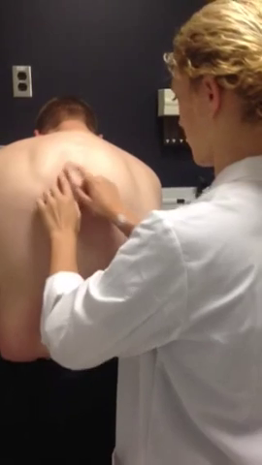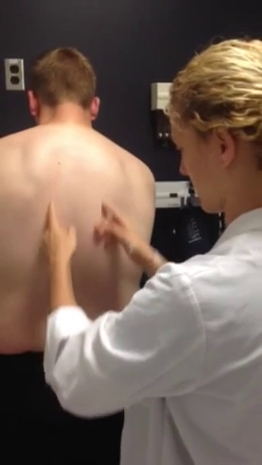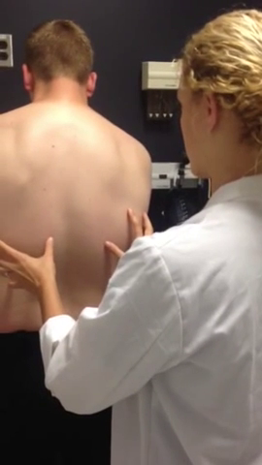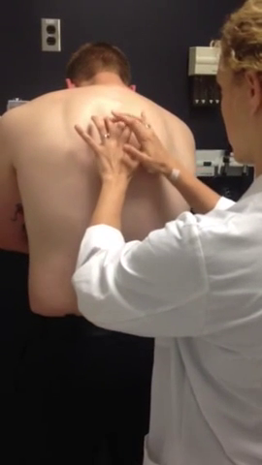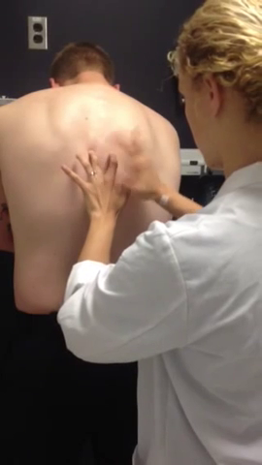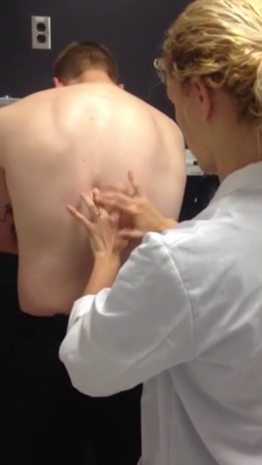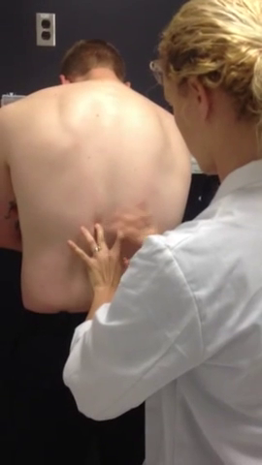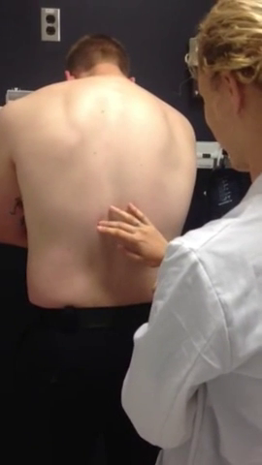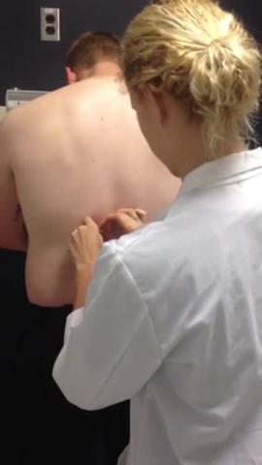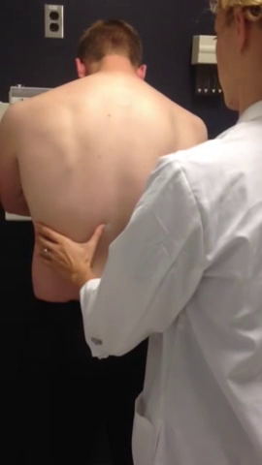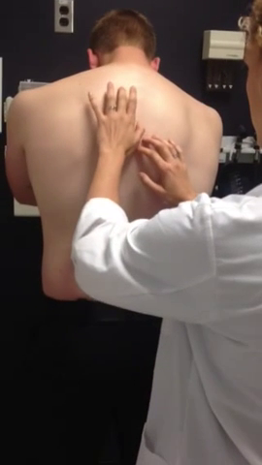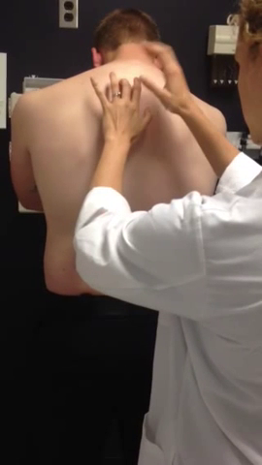Okay, so I would be assessing both sides and comparing them to make sure they're symmetrical, but just for time I'm going to do the one. Can I have you lean forward again, and what I'm going to do is have you take a deep breath and hold it in. Okay, you can let it out now. Okay, so I'm going to mark that right here. Okay, and then still leaning forward with your arms out in front of you, I'm going to have you take a deep breath and let it all out. And then hold it.